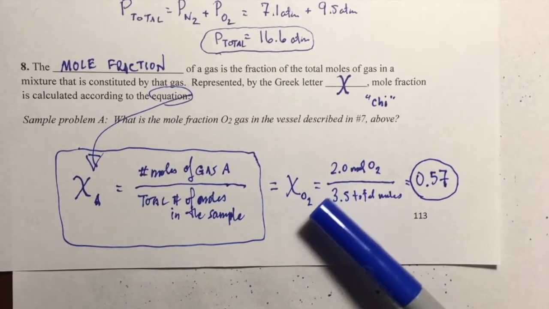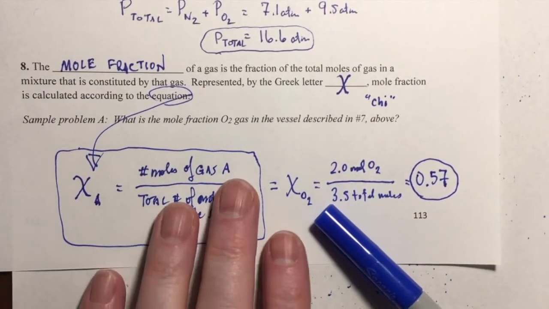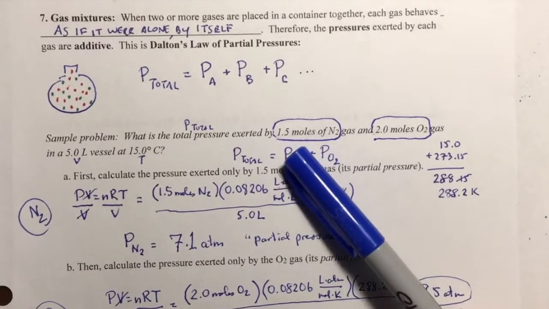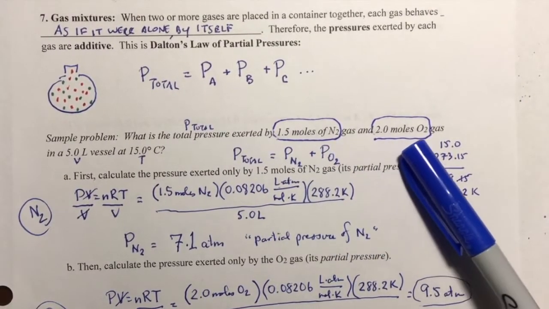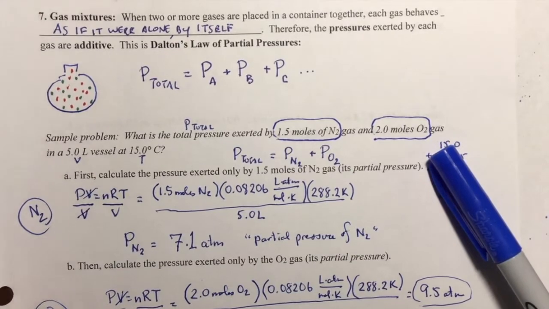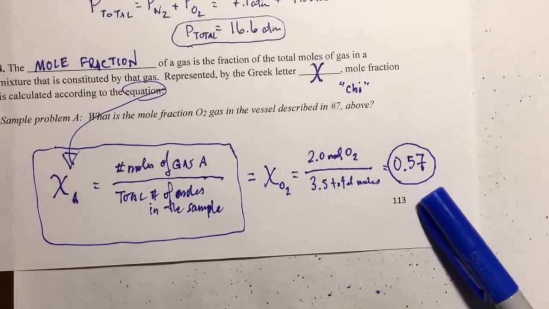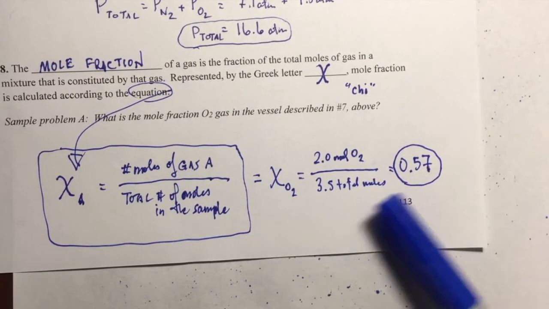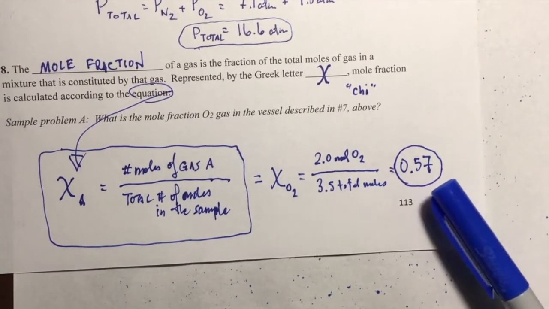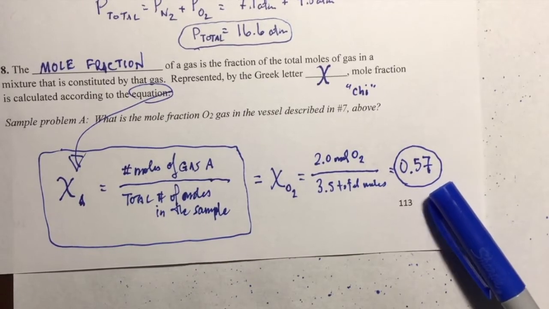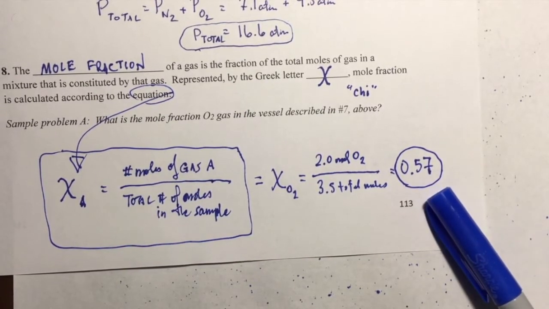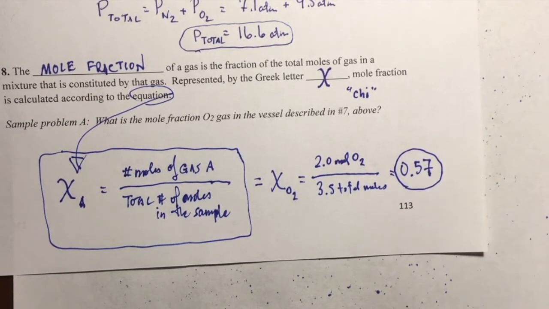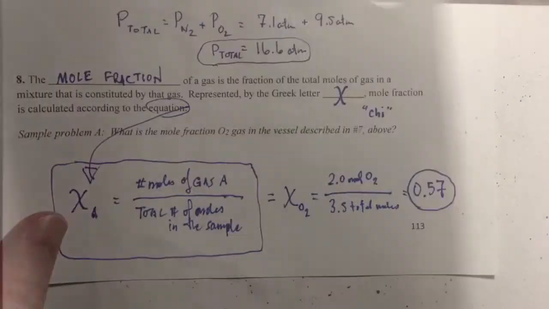So what is the mole fraction of oxygen gas in a container that has 1.5 moles of nitrogen gas and 2.0 moles of oxygen gas in it? Well, the mole fraction of oxygen gas is 0.57. And again, we're not expected to here, but if we chose to, we could multiply that by 100 and get the percent. And so you would see that 57% of the moles of gas in that vessel are oxygen molecules. All right, moving on.